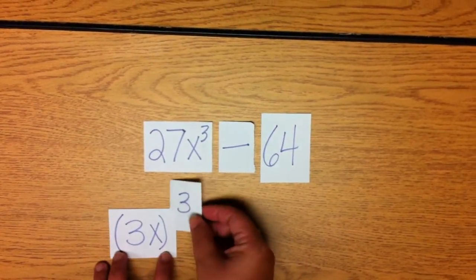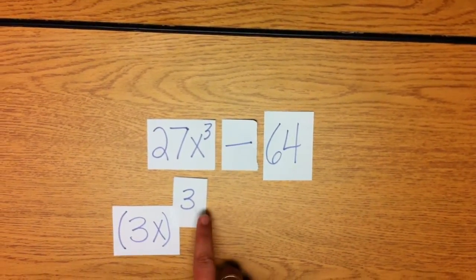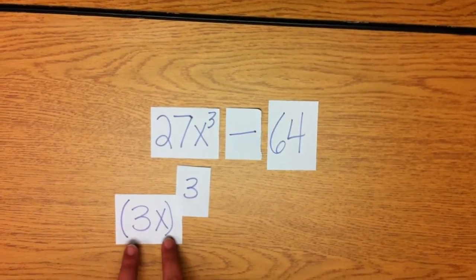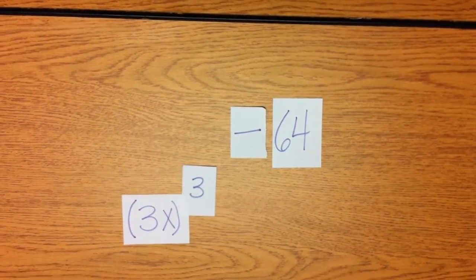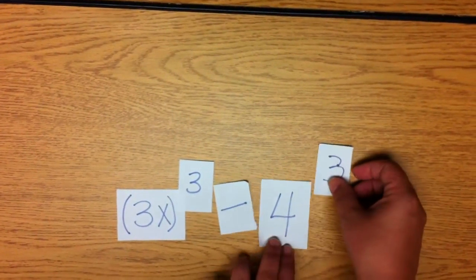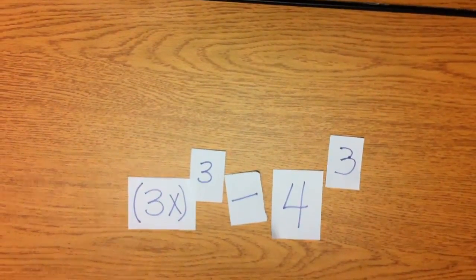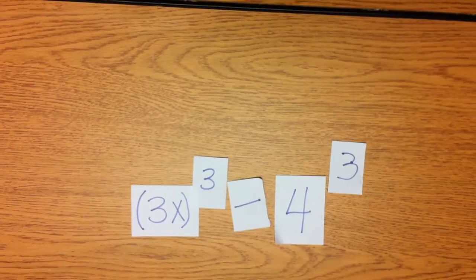So what I have here actually is 3x. The entire quantity is cubed. So the parentheses here are important to show that we're cubing the 3 and the x. This is still a minus. 64 is a result of taking 4 and cubing it. So now we have 3x, that quantity cubed, minus 4 cubed.